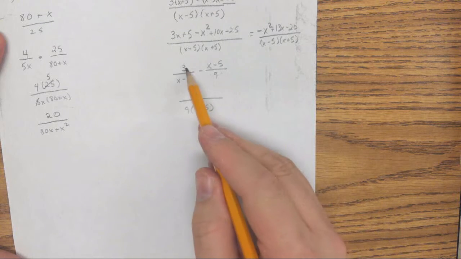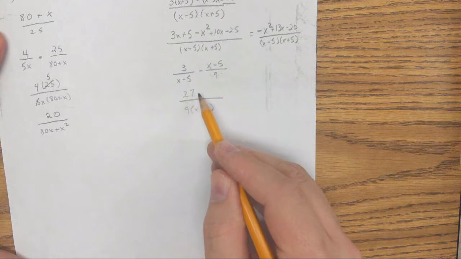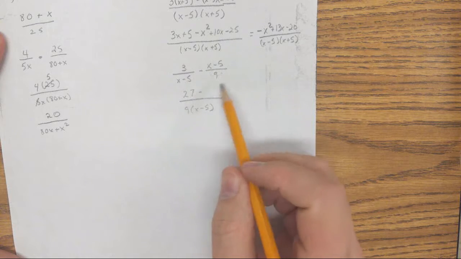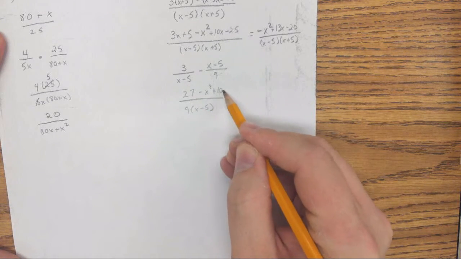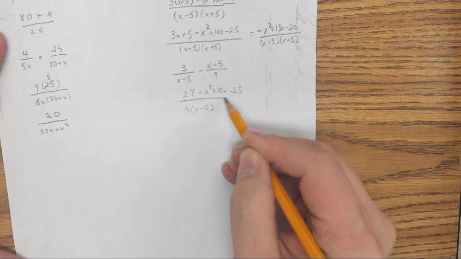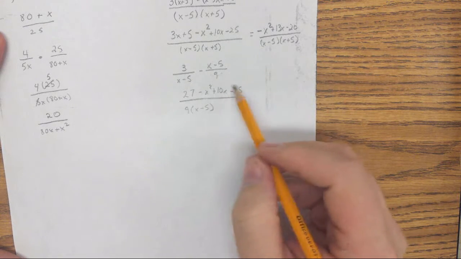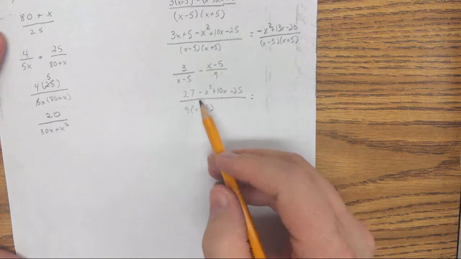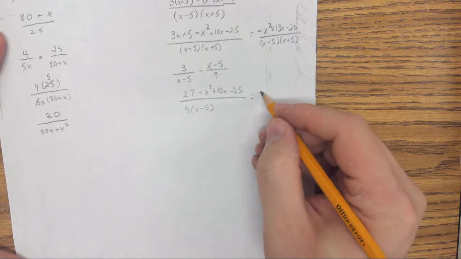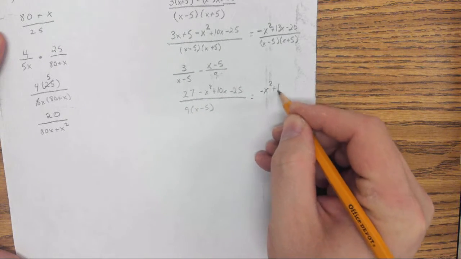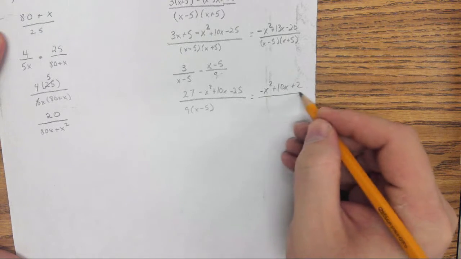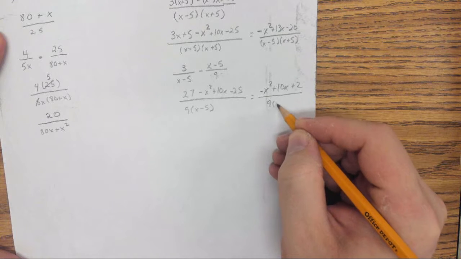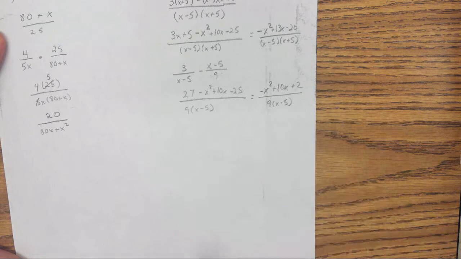So then I've got 9 up here is 27. This is going to be same as the top was, minus x squared plus 10x minus 25. That's going to simplify to be 27 minus x squared plus 10x minus 25, so minus x squared plus 10x plus 2 over 9 times x minus 5.